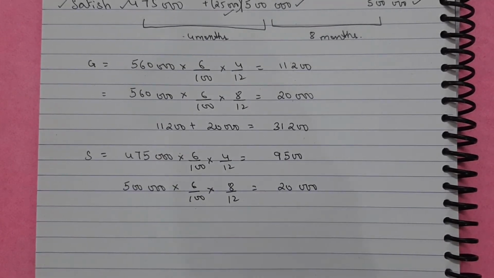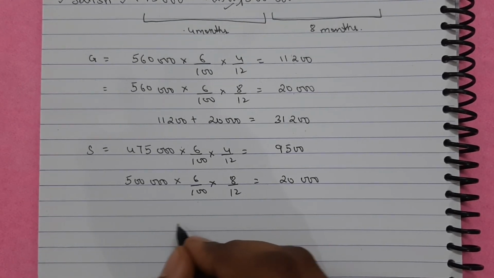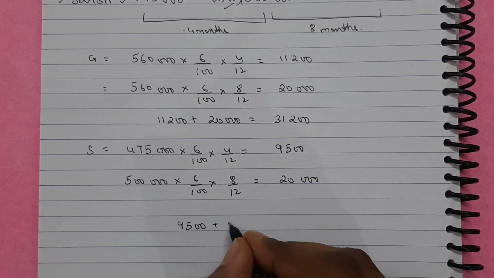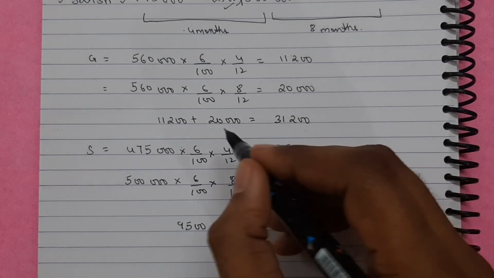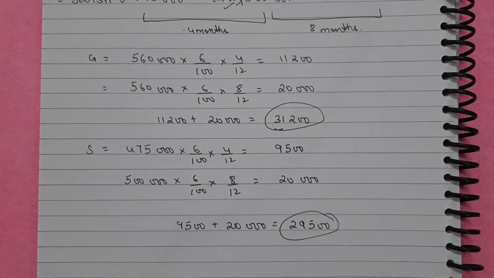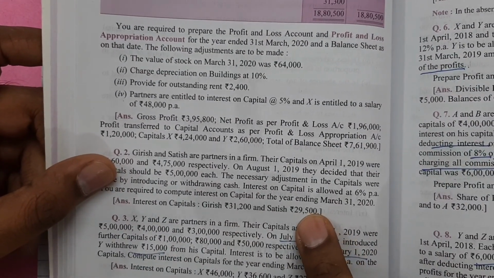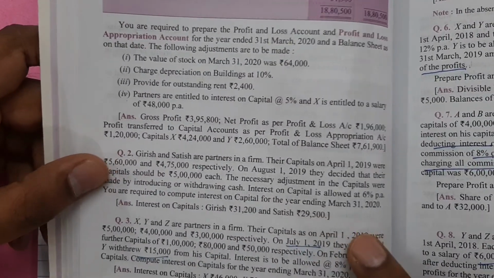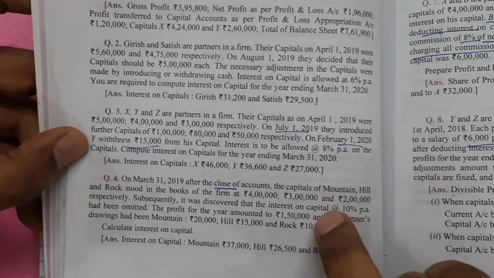So now the total interest for Satish will be how much? 9,500 plus 20,000. It will give you 29,500. So for Girish, it is 31,200 and for Satish, it is 29,500. Okay, friends, so we have done question number 2 over here. For Girish, it is 31,200 and for Satish, it is 29,500. So now for homework, you will be solving question number 3 and question number 4 and question number 1.